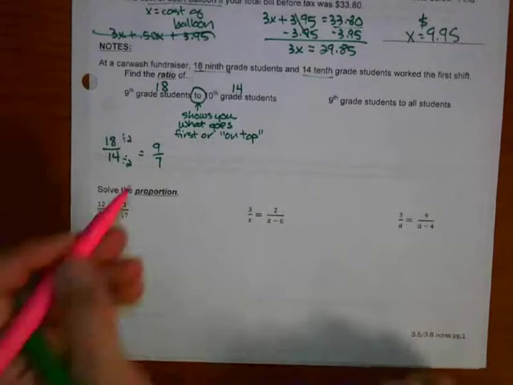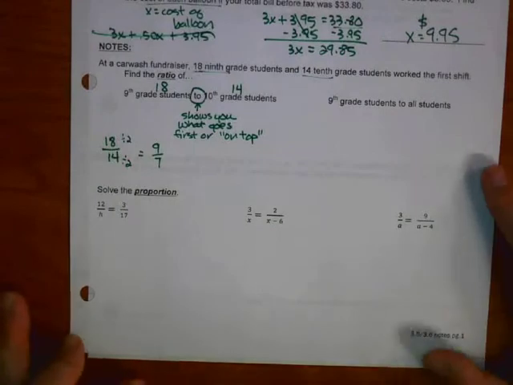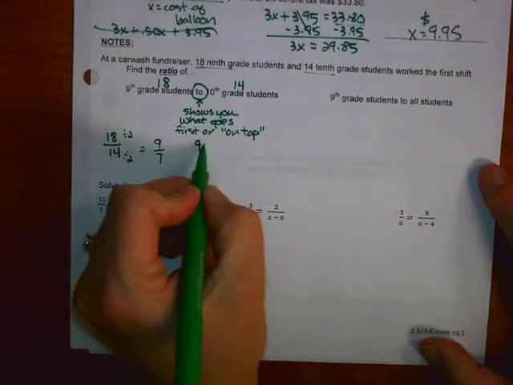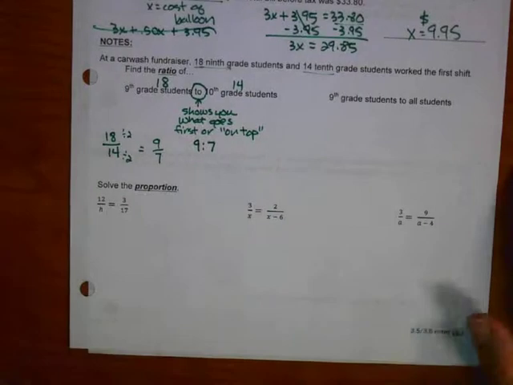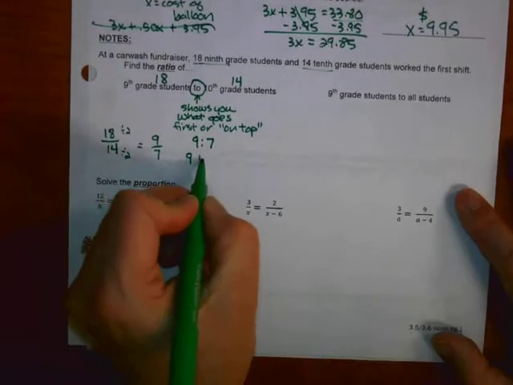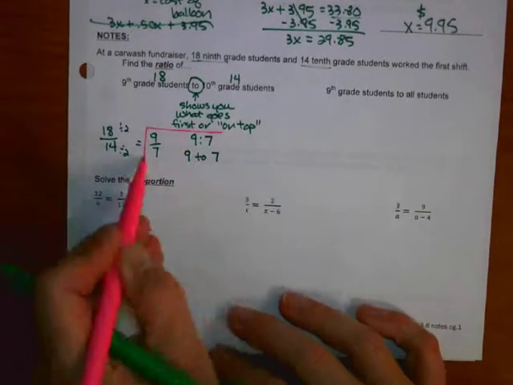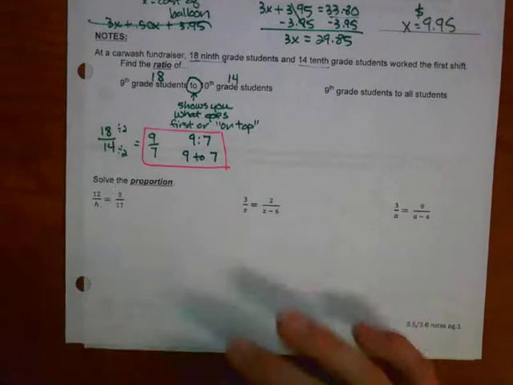Now, this is one way to write a ratio. Does anybody know how to write a ratio? There are 2 other ways. With the colon, yeah, so I could say 9 to 7. There's one other way. 9 colon 7. Or you could say 9 to 7. So these are the 3 different ways to write the ratio.